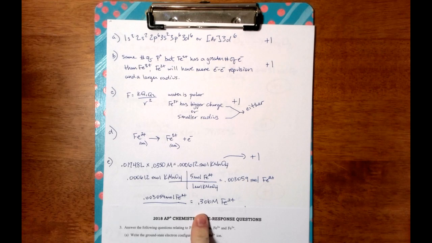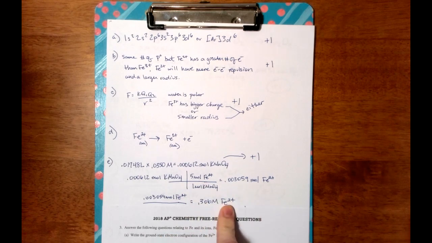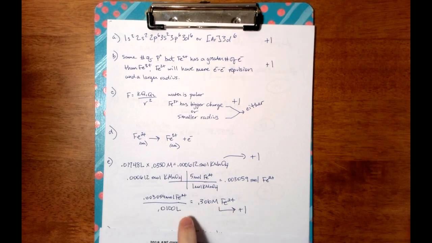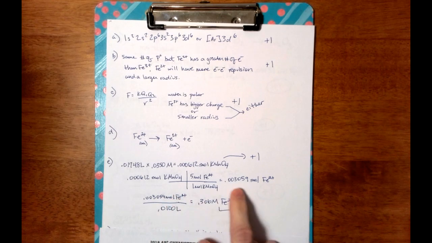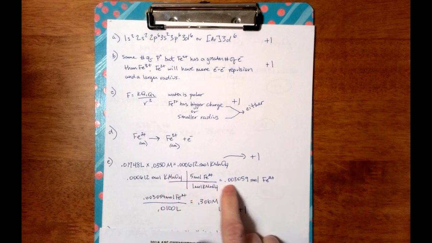Continuing on, the balanced equation had it being 1 mole of permanganate to 5 moles of iron, because we're trying to solve for the molarity of the iron. To get the molarity of the iron, we need the moles of it divided by the liters, which we know. So we're looking for the moles of iron as the main thing here. Due to the 1:5 ratio, we multiply by 5.